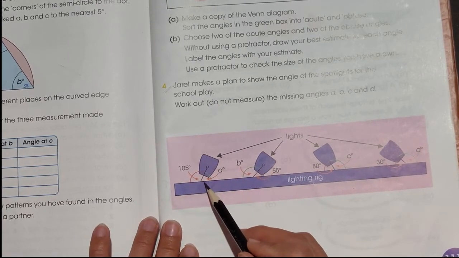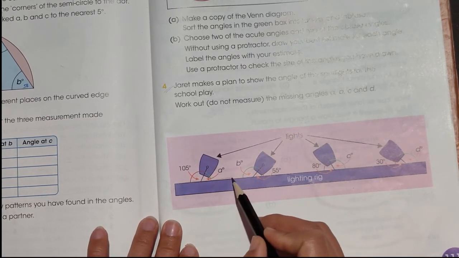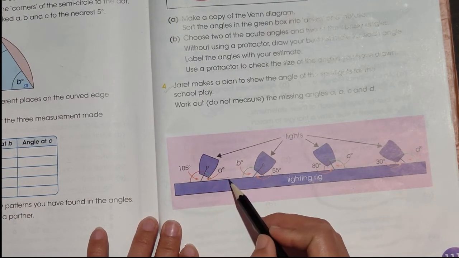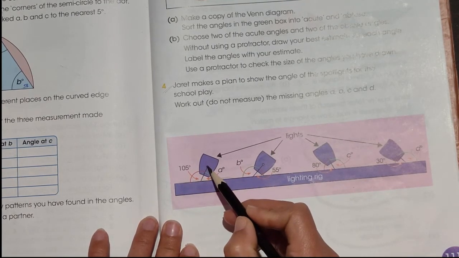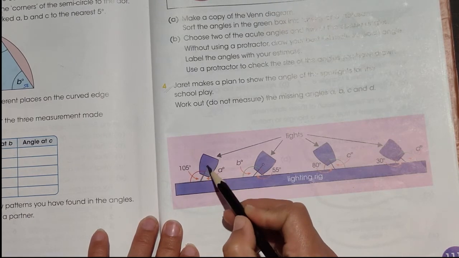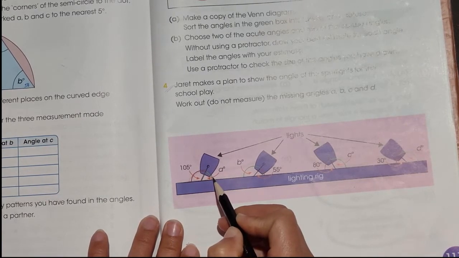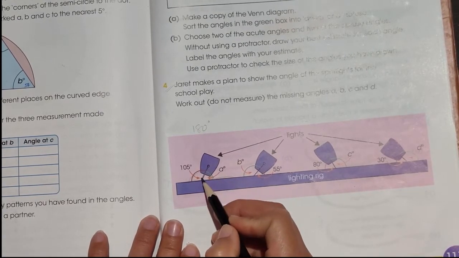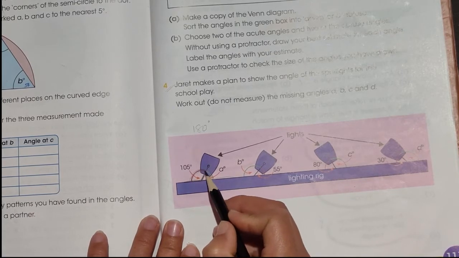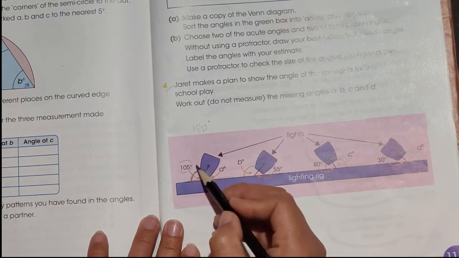Now for this first A, let's have a look. We can see this line is a straight line, so it's a straight angle, and a straight angle measures 180 degrees. From this line till this line we have an angle of 105 degrees.